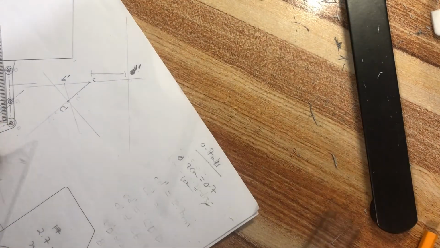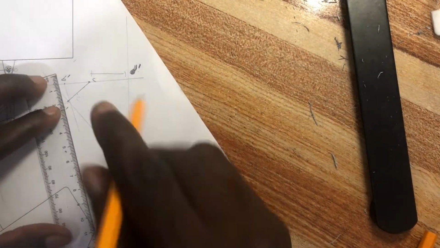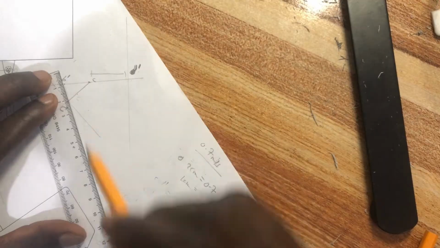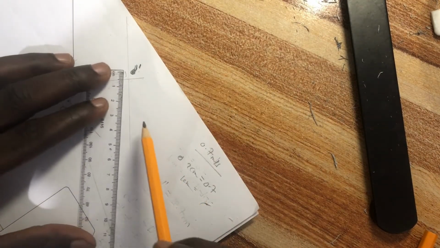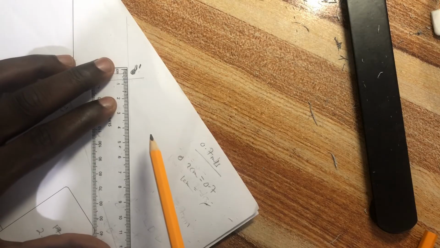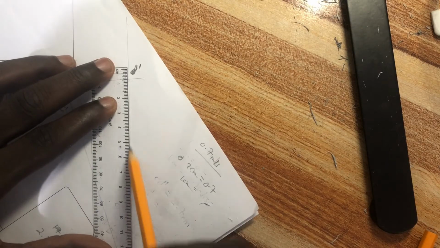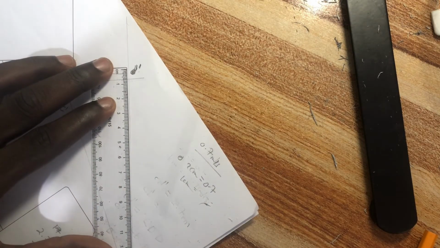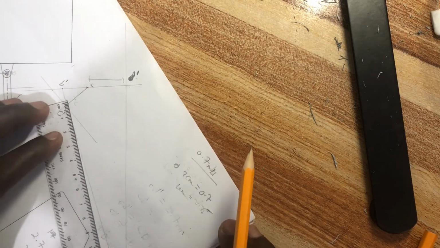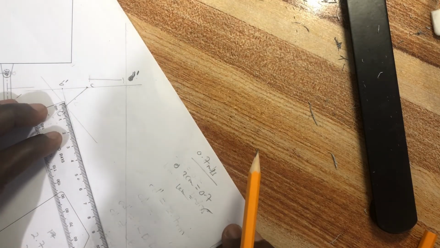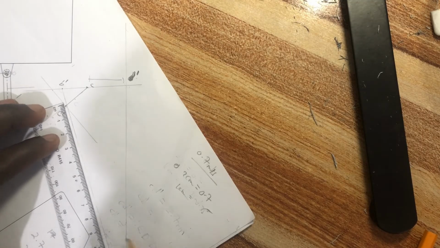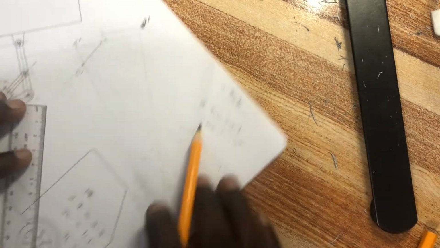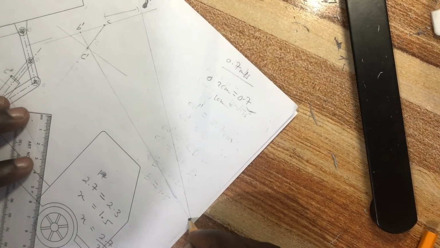All right, so we will extend this line and then extend this line. All right, so they are meeting at this point, right?